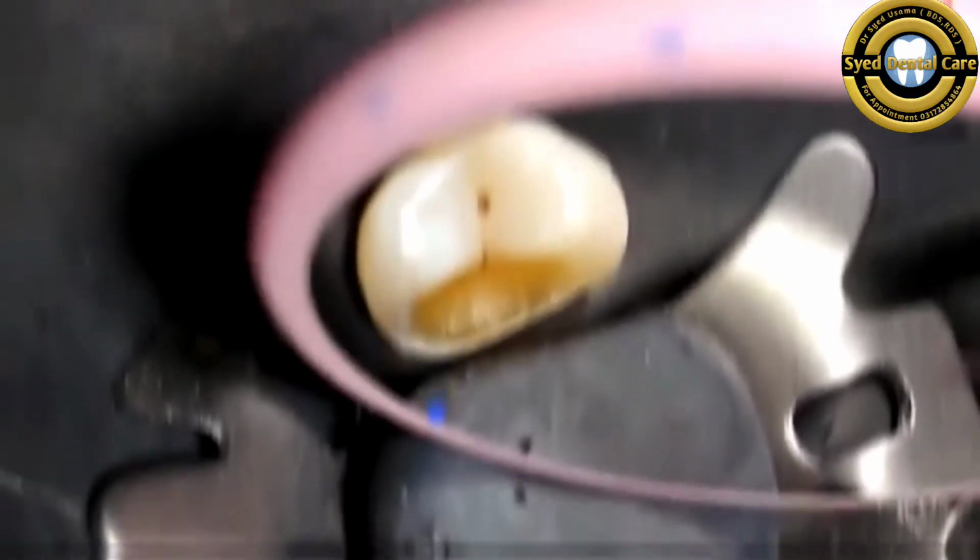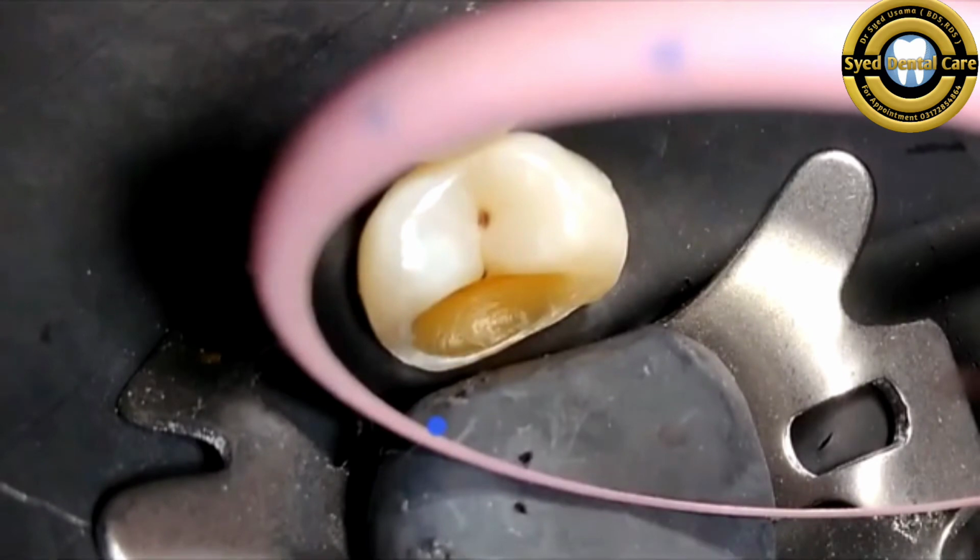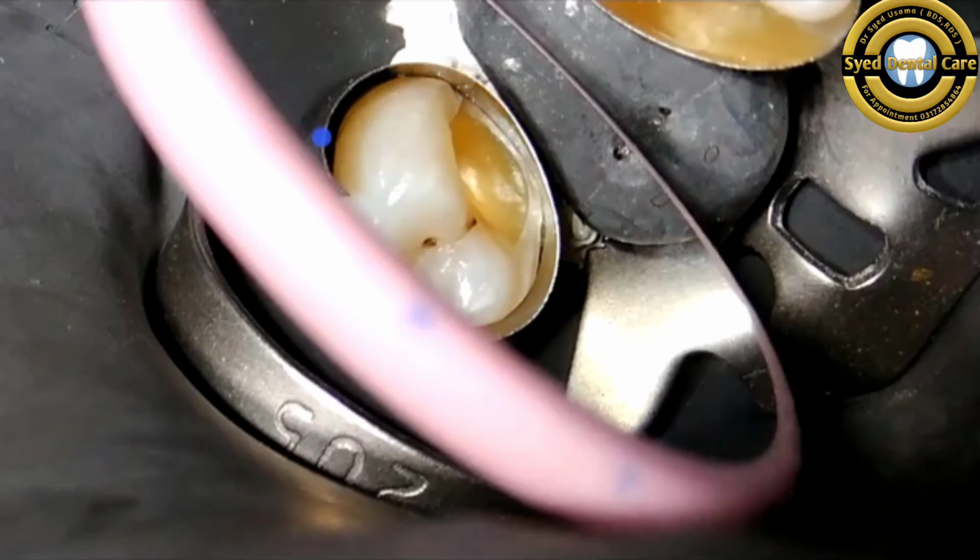Proceeding further, after isolation was done, we carefully excavated the lesion, keeping in mind that we have to preserve healthy tooth substrate, that is, healthy enamel and dentine, but we have to remove all the decayed and unsupported tooth structure. Here you can see a simple matrix band was placed and adapted to the tooth surface with the help of a wooden wedge. The next step is enamel etching.